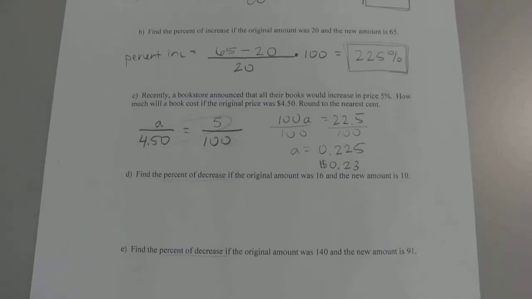A bookstore announced that all their books would increase by 5%. So we found the amount of increase was 23 cents. But the question wasn't how much the increase was. The question was how much will the book cost now? So what do we need to do with that 23 cents? Add it, right?